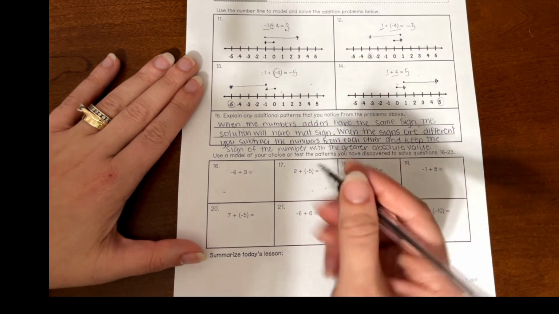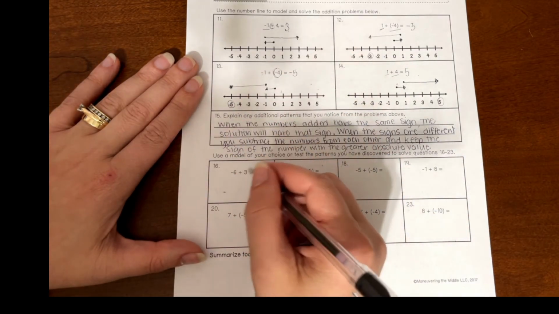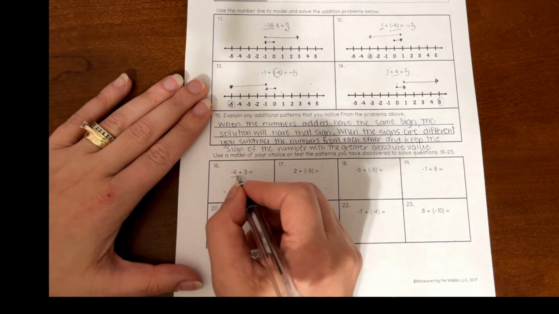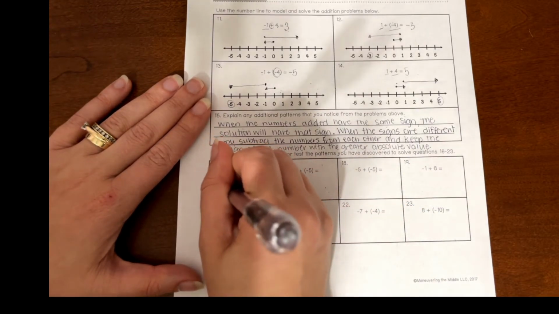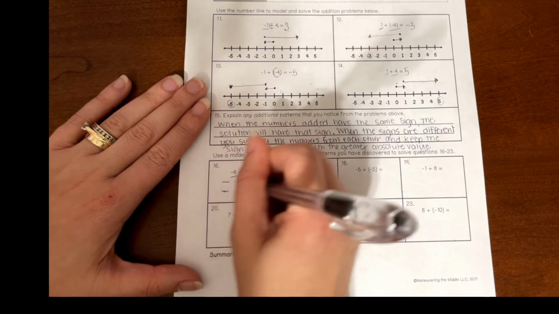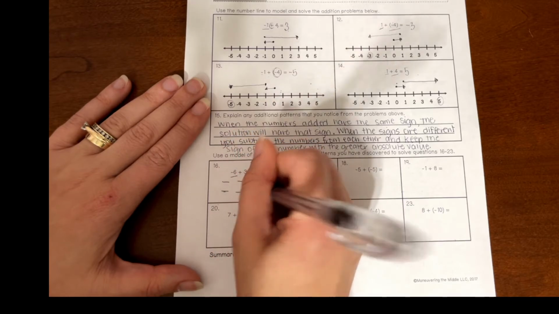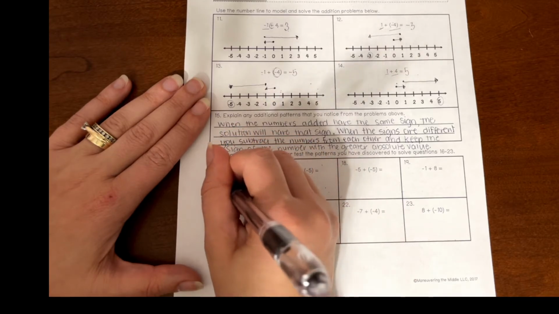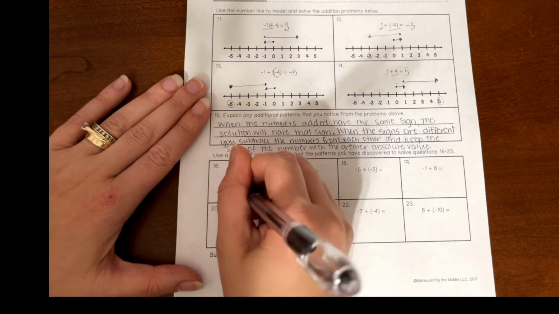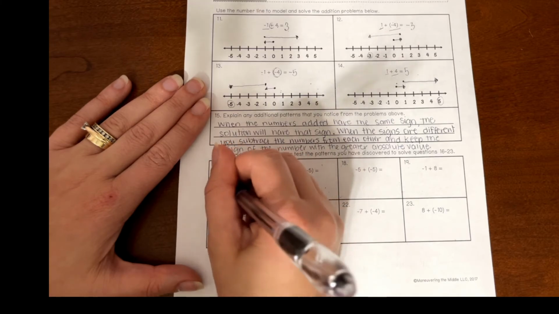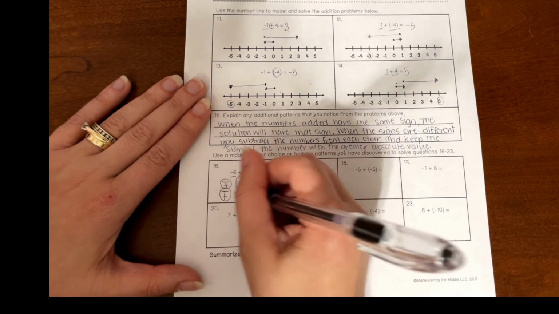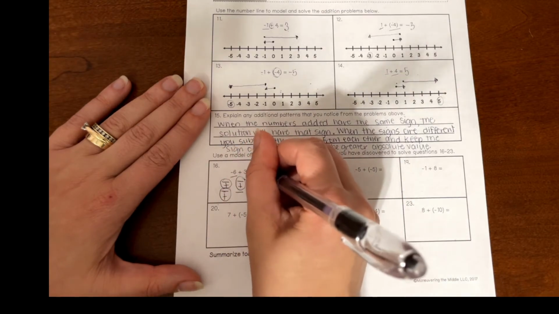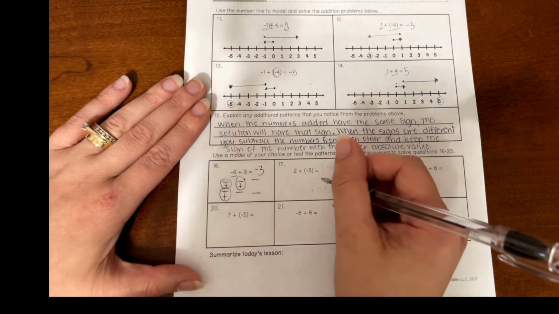So number 16 says -6 plus 3. So that means I'm going to write 6 negative signs. 1, 2, 3, 4, 5, 6. And I'm going to pair that up with 3 positive signs. Then I'm going to circle my 0 pairs and see what I have left over. I have 1, 2, 3. I have -3. We can't forget to add our sign.